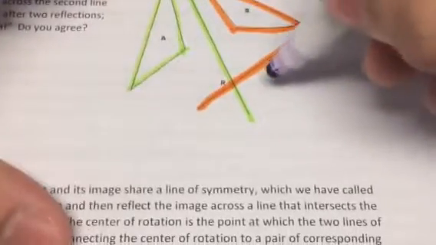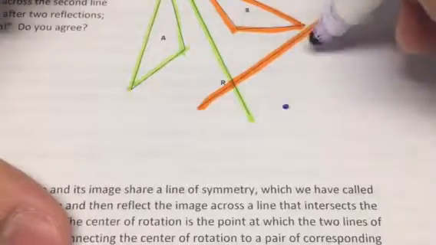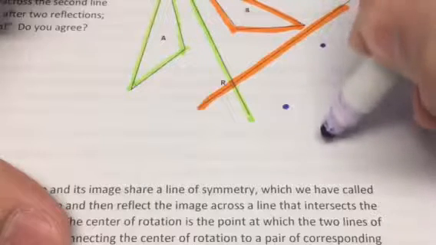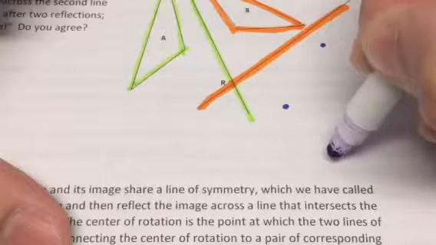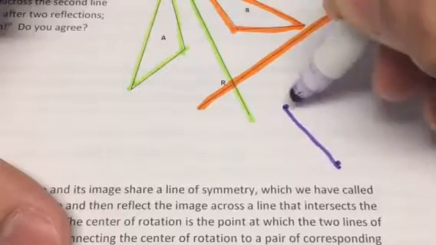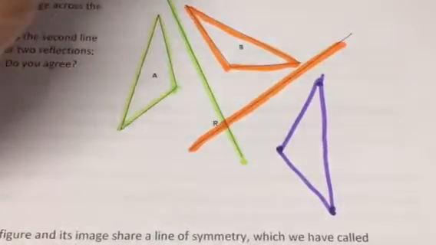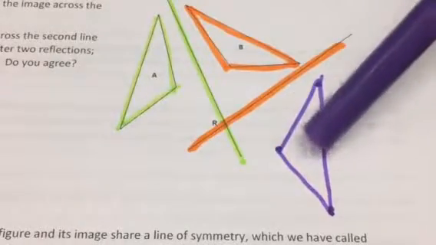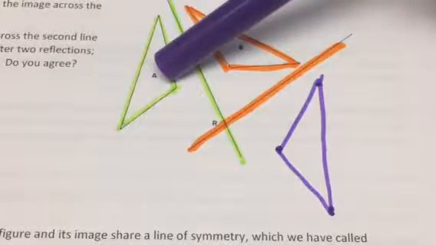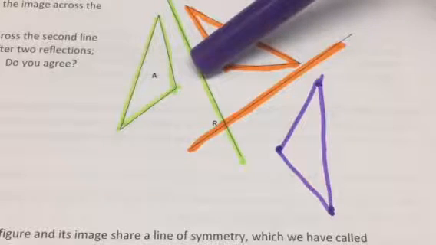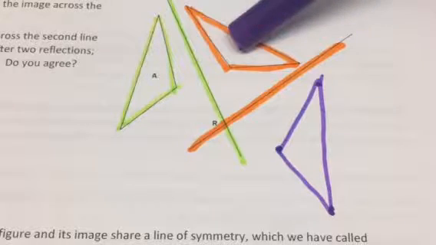So if you reflect it, you'll see that it comes out something like this. So your triangle looks something like that. All right, so that's your final image right here. So we reflect this green one over the green line to get this orange triangle.